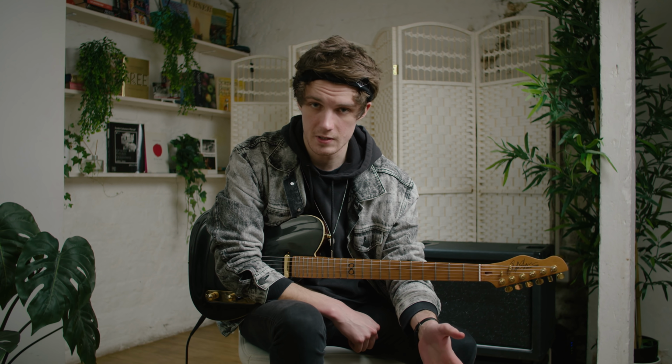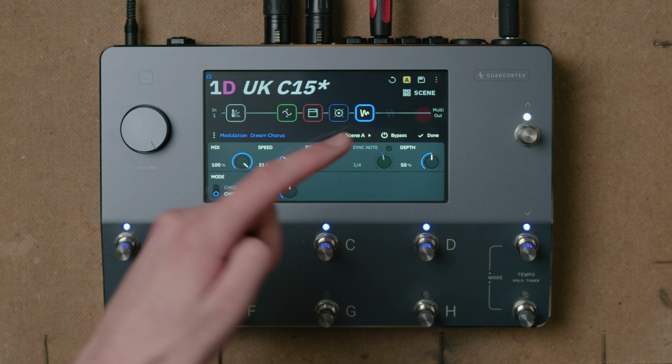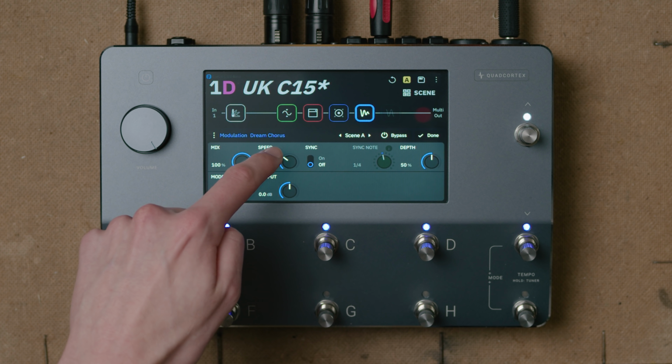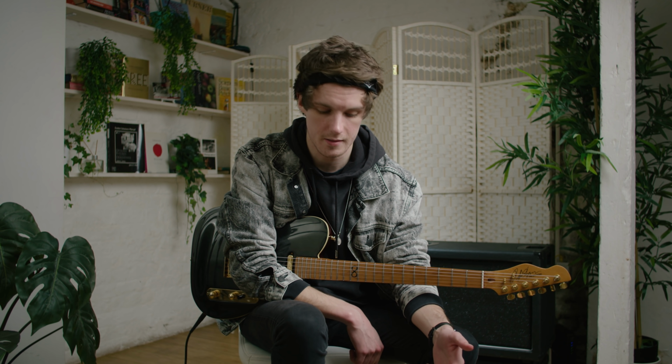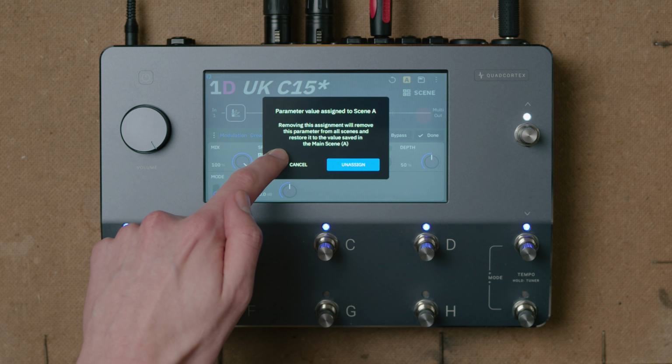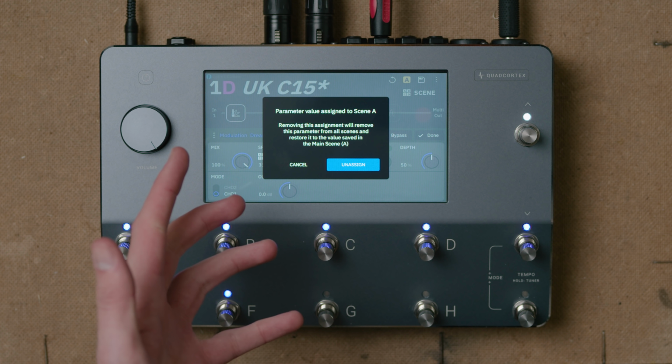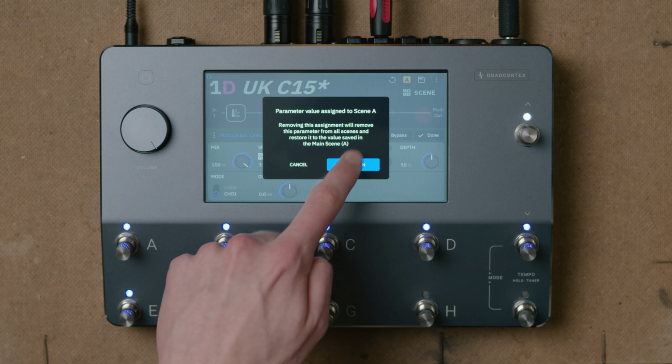But if you still want that functionality, all you need to do is in scene mode, tap and hold a parameter, and you'll see there, it's then assigned to the scene. And then if you wanted to undo that, all you do is tap and hold it again, and it prompts an unassigned dialog where you just select unassign. And as an added note, scene parameter assignment changes can also be performed regardless of the active mode.